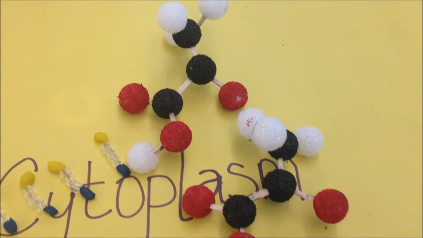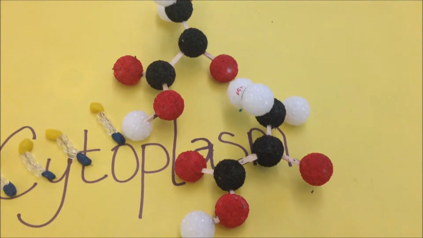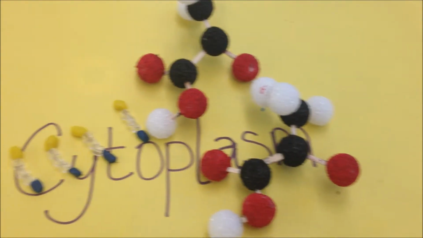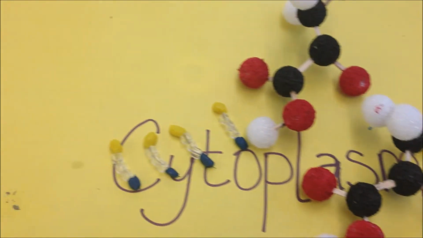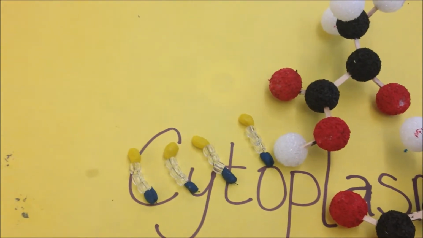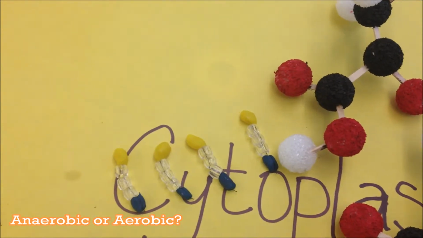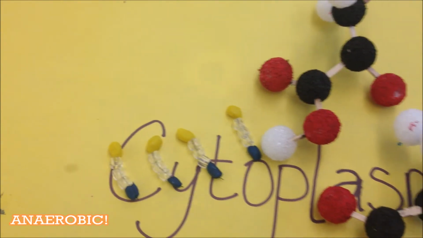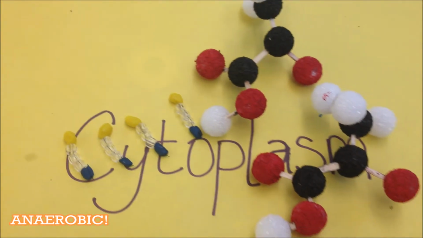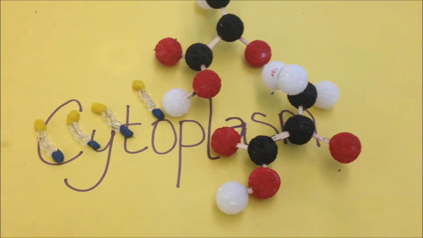Well, now that glycolysis is complete, you've only just actually started, so allow me to suggest 2 options. Pick your own ending story, if you will. On one hand, anaerobic cellular respiration, and on the other, aerobic cellular respiration. Anaerobic, you say? Interesting choice, actually. Okay, let me tell you what happens.